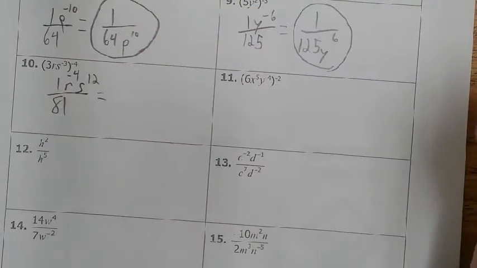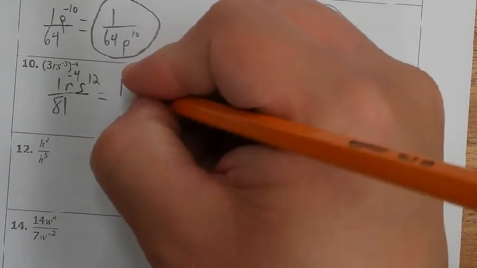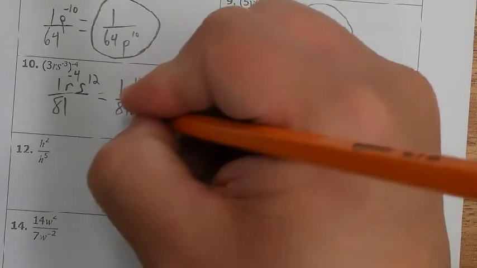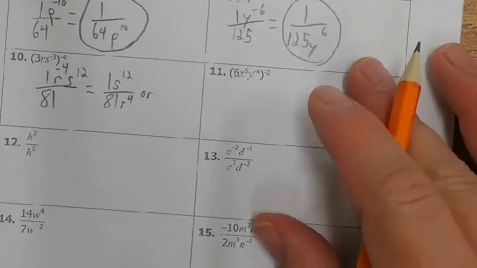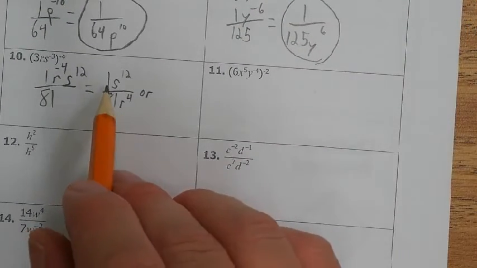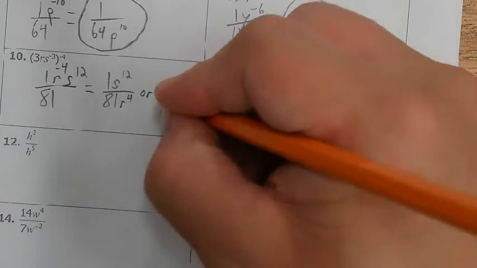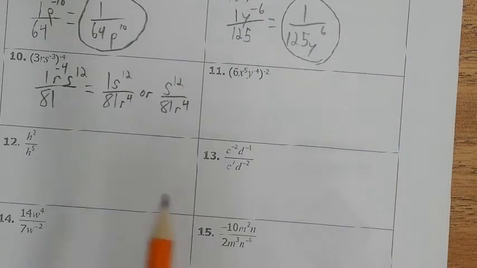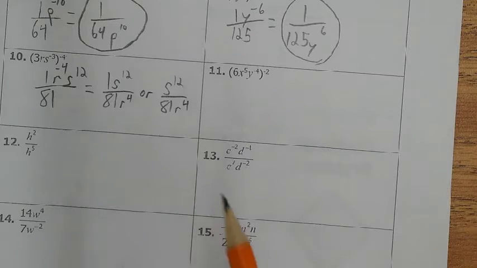So our final answer is going to look like, now there's 2 different ways you can write this. I'm going to write both ways. So 1 s to the 12th over 81 r to the 4th. Or the way the SOL will more than likely have it is they won't have that 1 there. So there's an understood 1 if you just put s to the 12th over 81 r to the 4th. So just know the SOL won't have that 1 there, but if you put that 1 there, it is still technically right. Does that make sense?